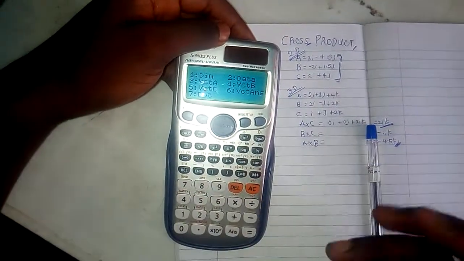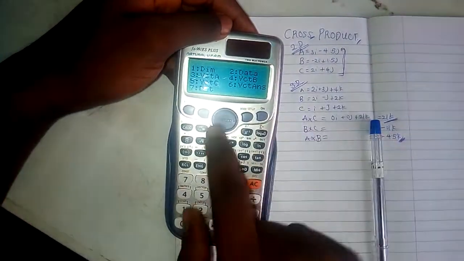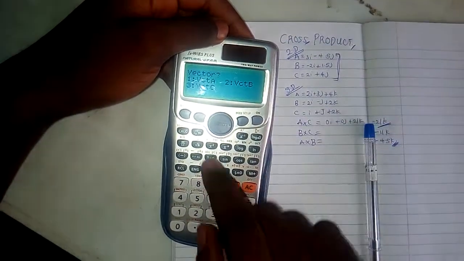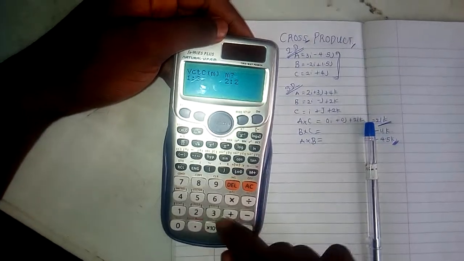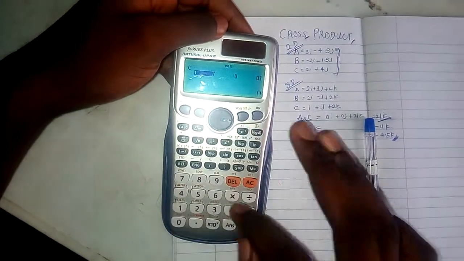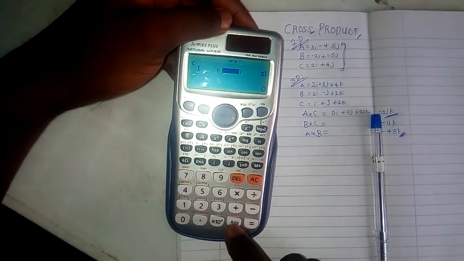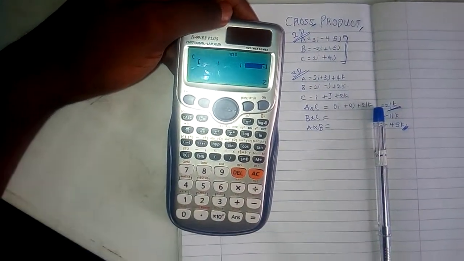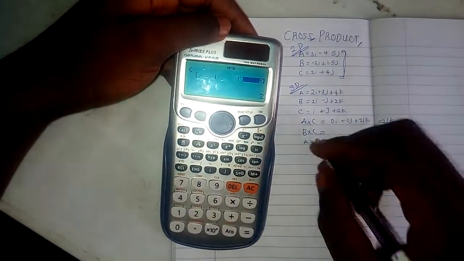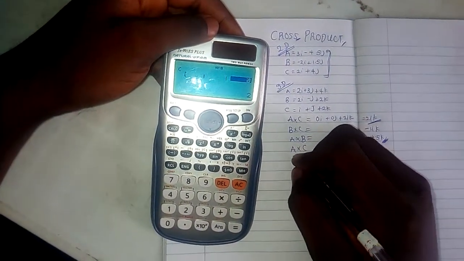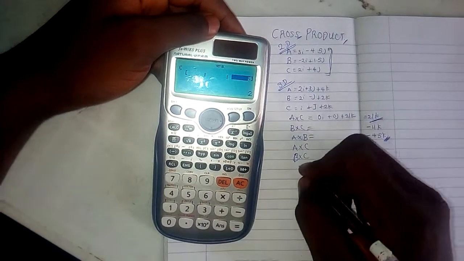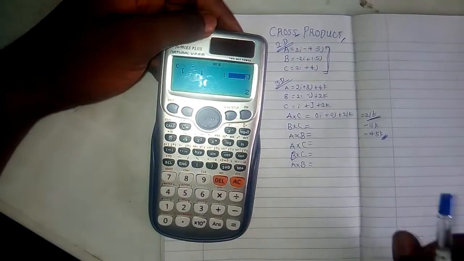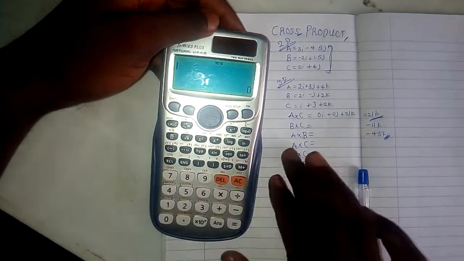So to get the value of my vector c, to program into this calculator, I'll say dim, and this is 1, 1, 2. So my vector c, 3 dimensions. So I click on 1. So this is 1 equals, 1 equals, and 2 equals. So let's say a times c, b times c, and a times b equals. So let's get started.